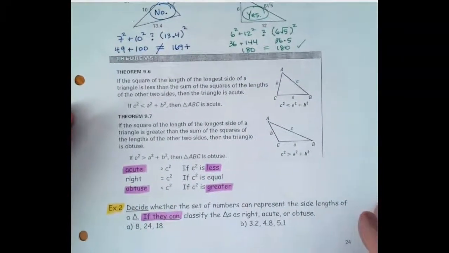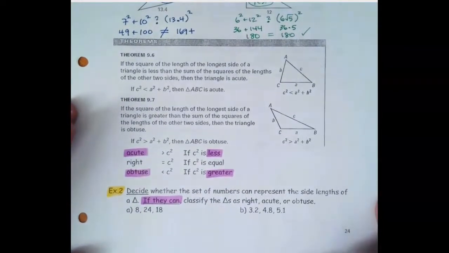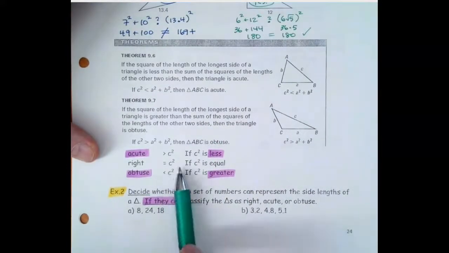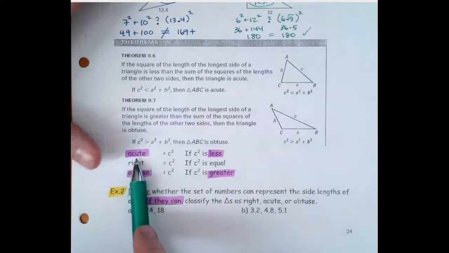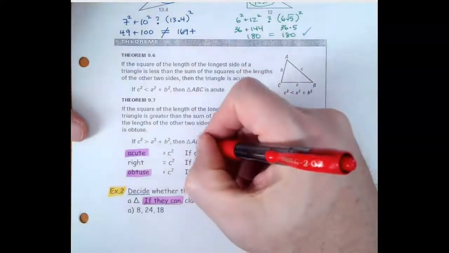Now here's the twist, and this is important. If we look at these, we can tell what kind of triangle it is. So this is the biggest side.